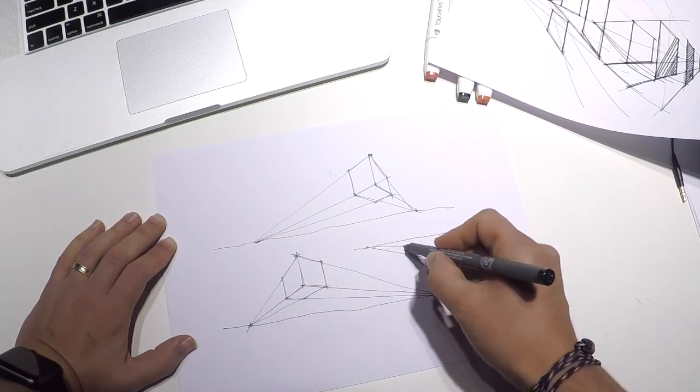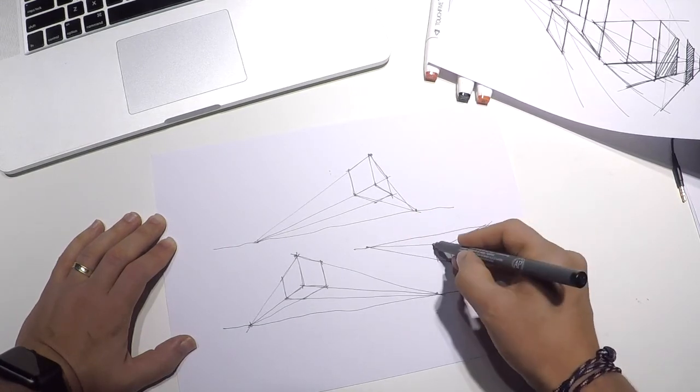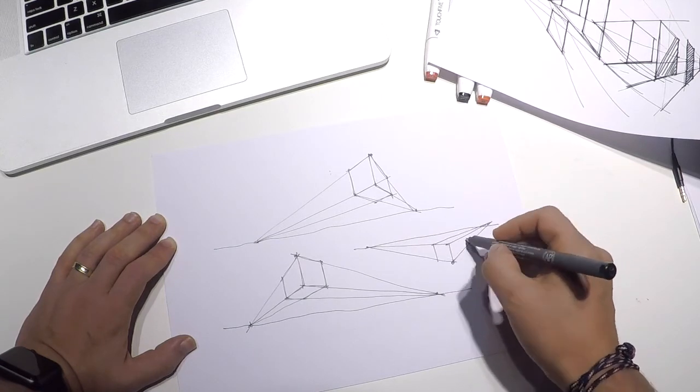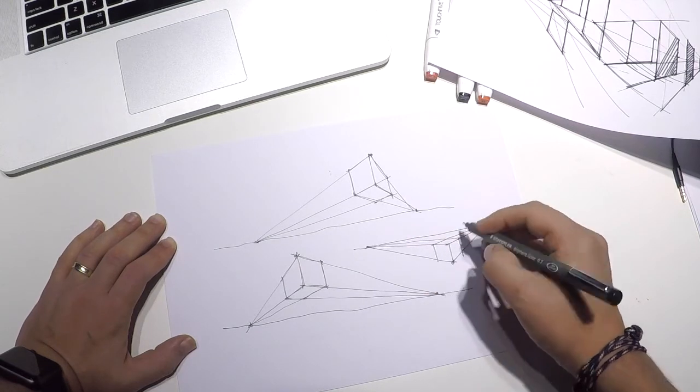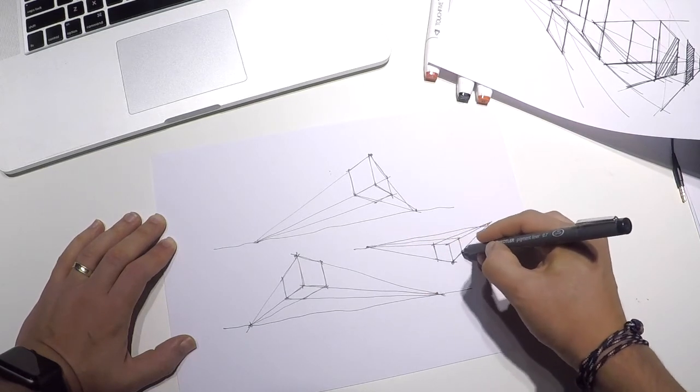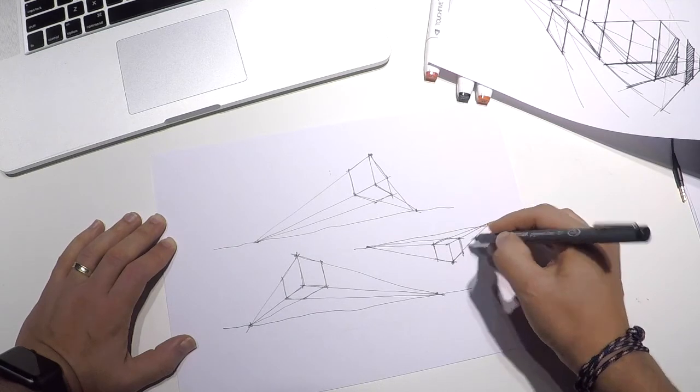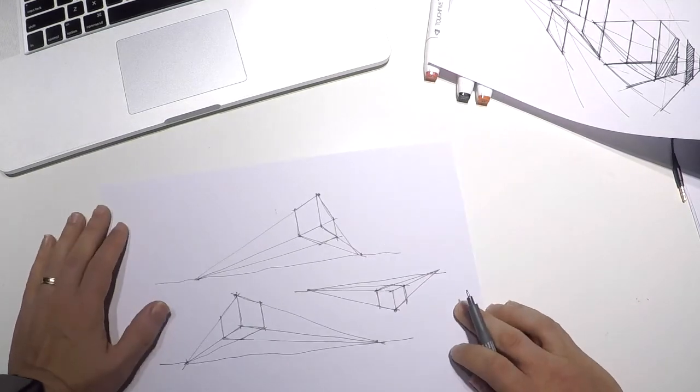So as you can see, I'm using different positions of the object in the space, below the horizon line, above the horizon line, to create different compositions, to create different views of my object.